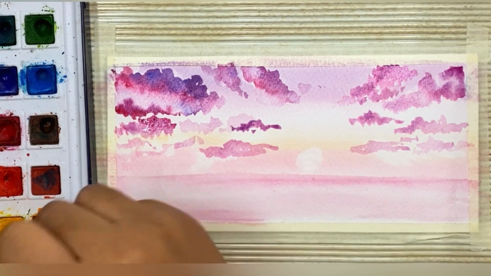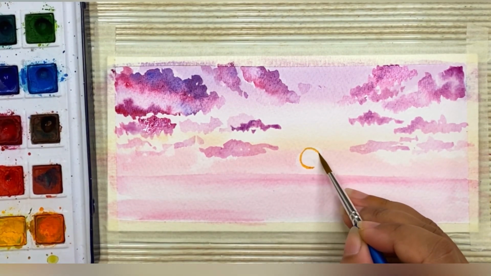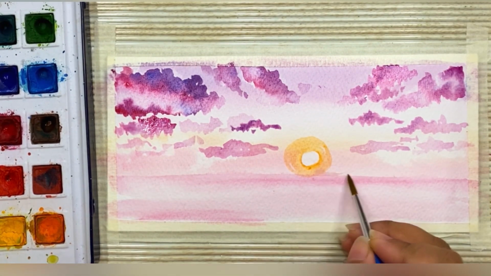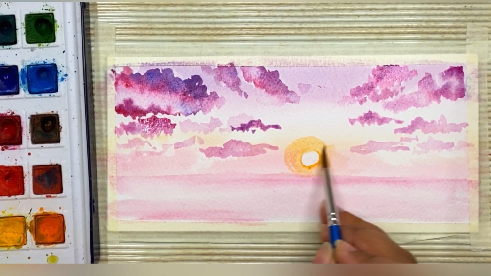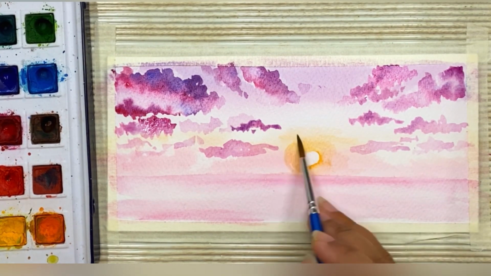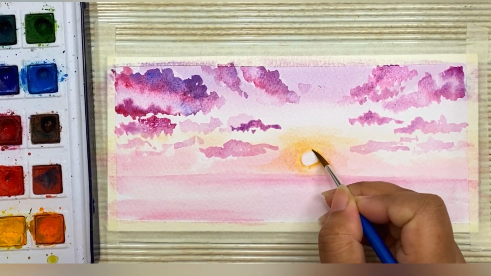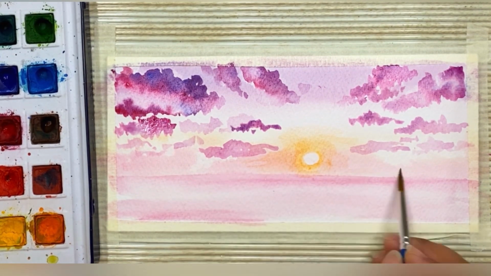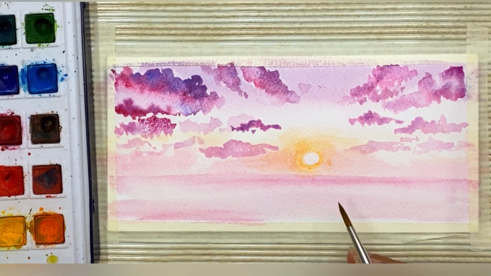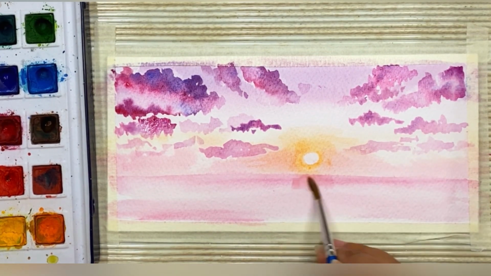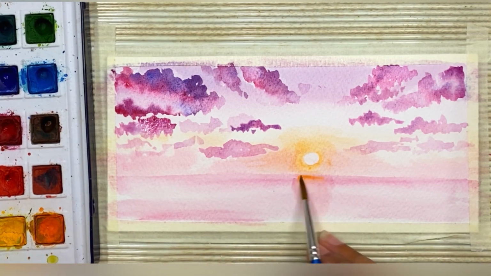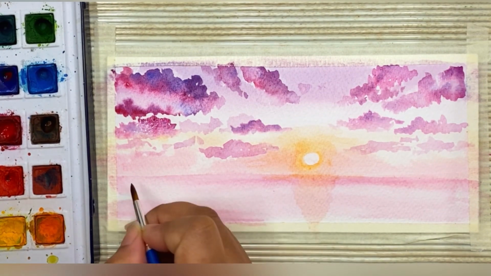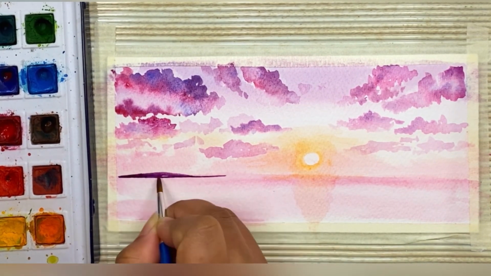We will add some orange around the sun. More details.